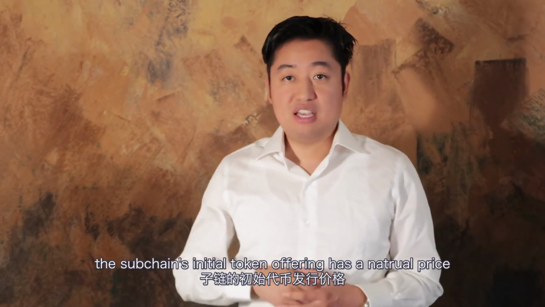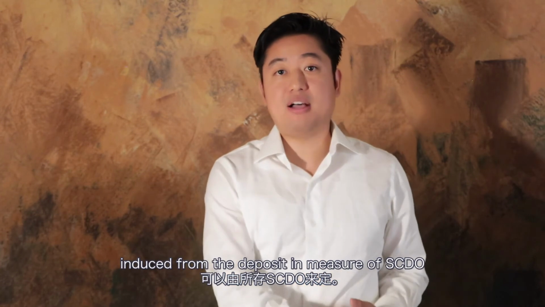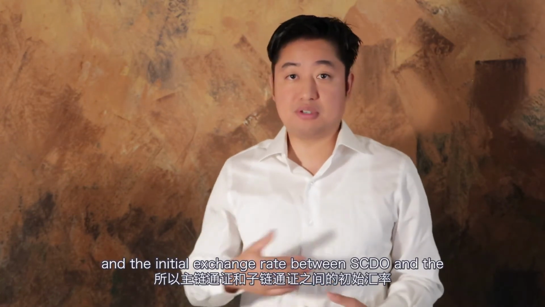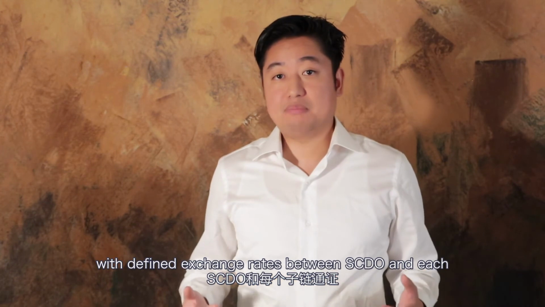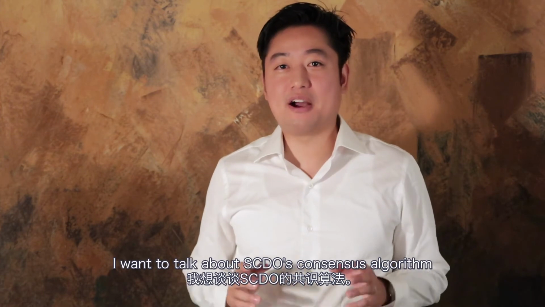The subchain's initial token offering has a natural price induced from the deposit in measure of SCDO, and the initial exchange rate between SCDO and the subchain token can be calculated. With a defined exchange rate between SCDO and each of the subchain tokens, a Uniswap type DeFi trading app can easily be built. Finally, I want to talk about SCDO's consensus algorithm.